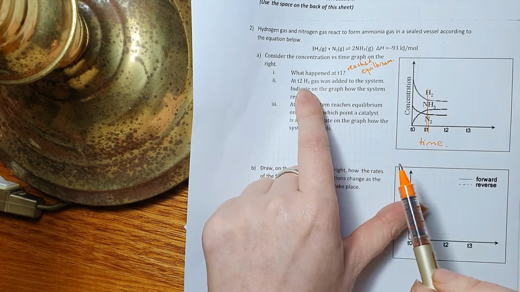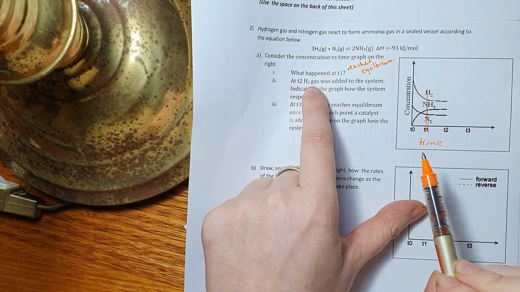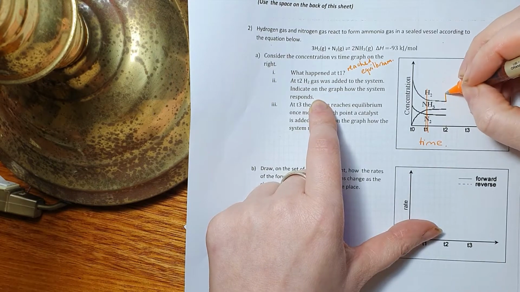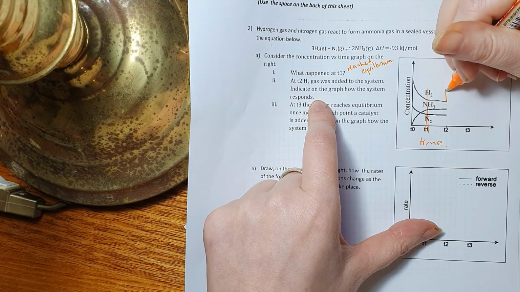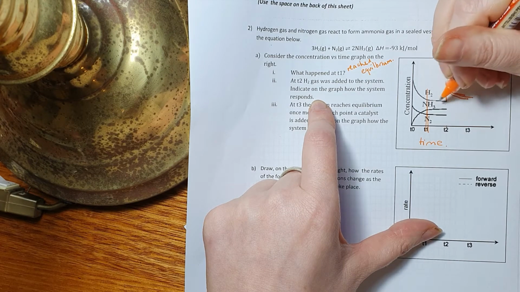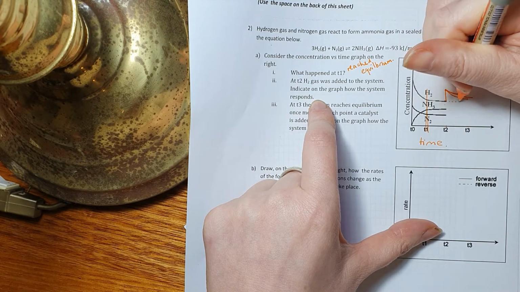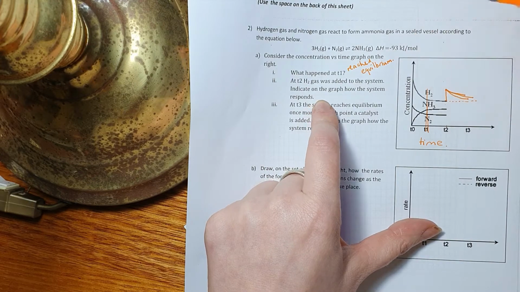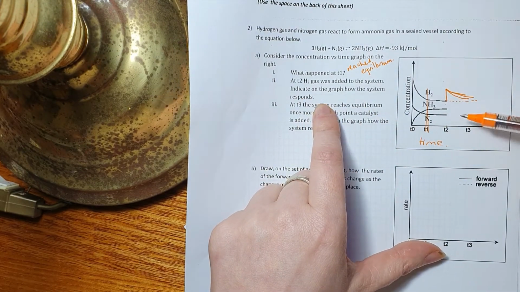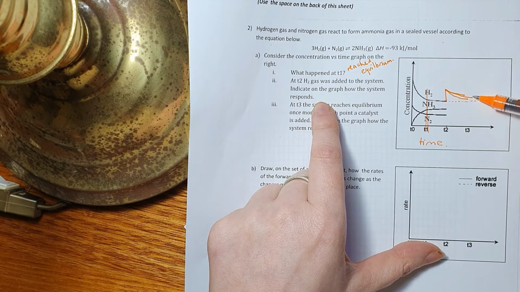At time two, hydrogen gas was added to the system. So we go up like this, and then we have that scooping down, but not coming right down to where this was. Indicate on the graph how the system responds. The hydrogen has all of a sudden gone up, and then this has gone down.